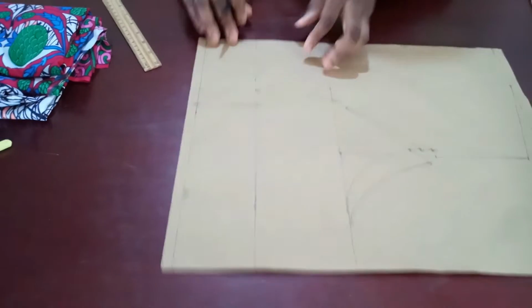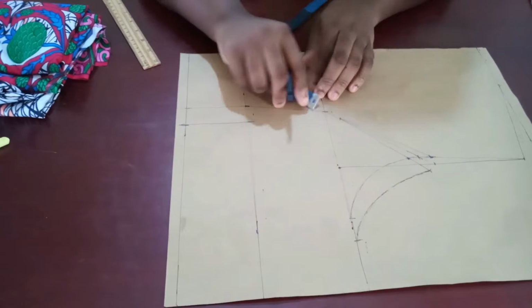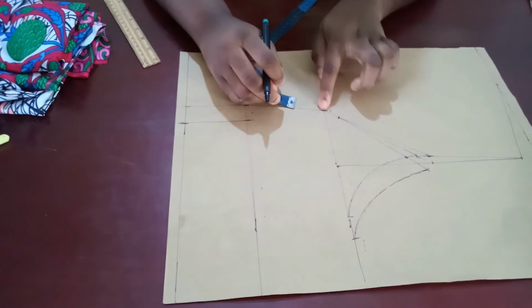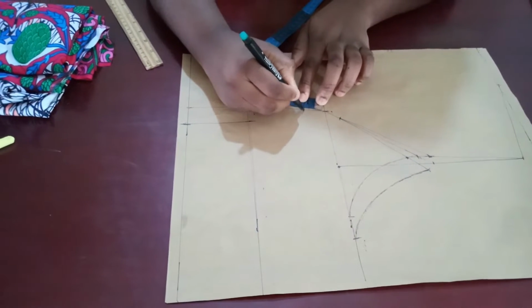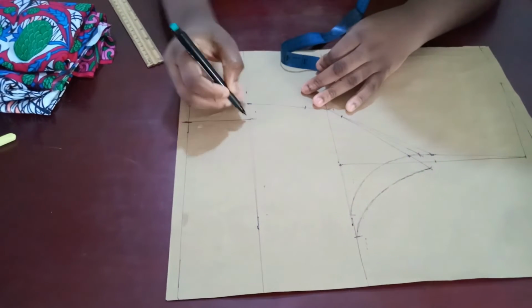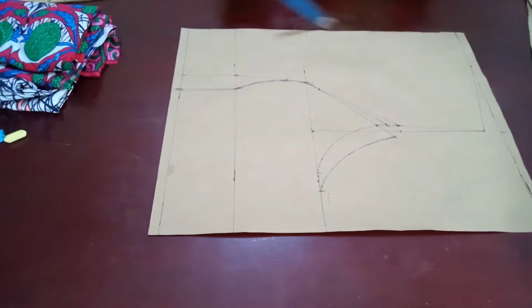And then after that, I'm going to also come down 1 inch on this line, because one thing you don't want to do is to connect all your lines to this point, because that's where technically your nipple is. So it's going to be pointy if you do that. And then after that, you're going to give it a curve to this point. So guys, now that I've given it a curve, we are done with the darting.